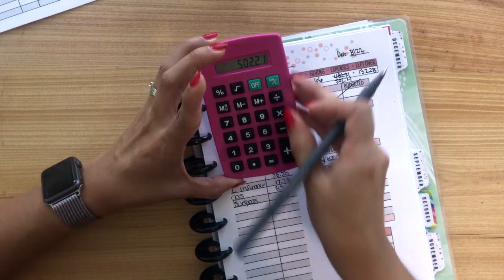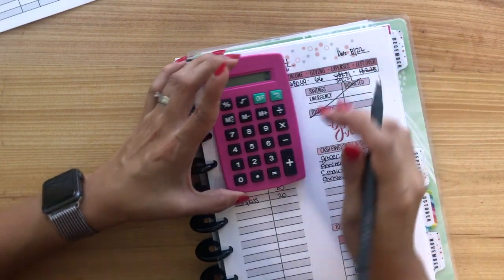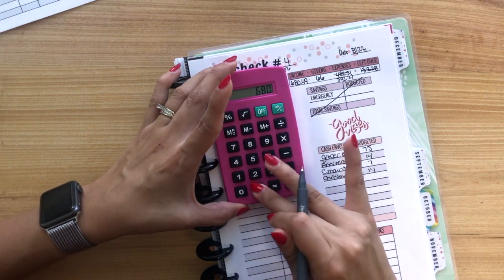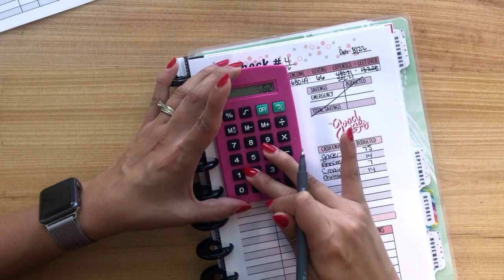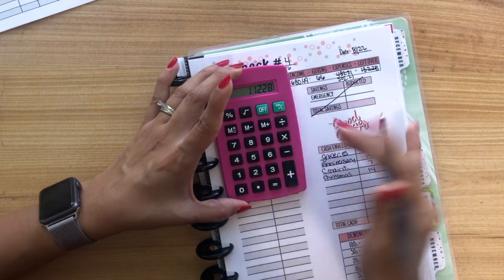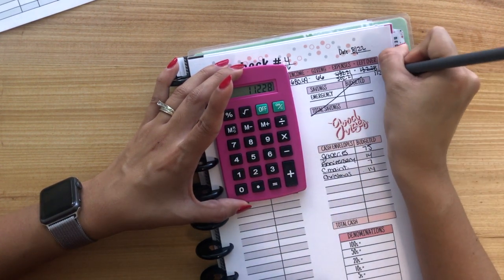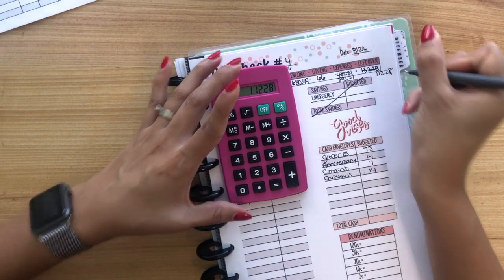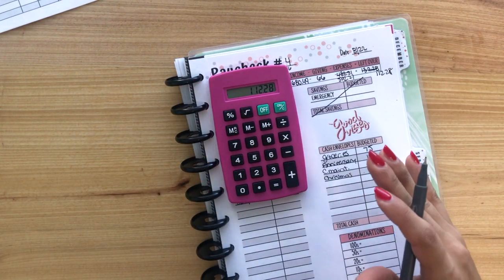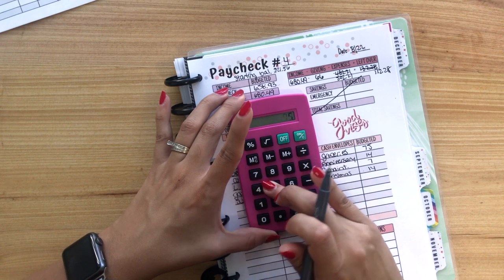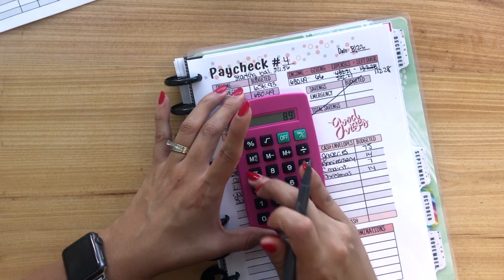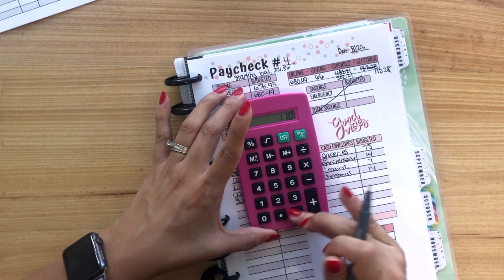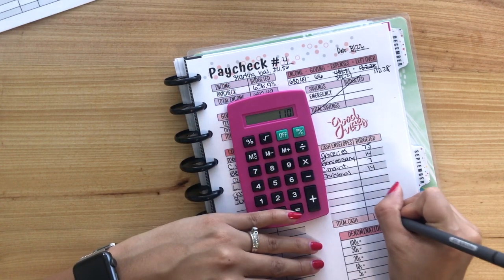502.21. Yes, human error, people. So sorry. So let's recalculate this again. Okay, yes, 112.28. That is a better number of what I was prepared for. So let's add up our cash envelopes. 7. Okay. Yes.